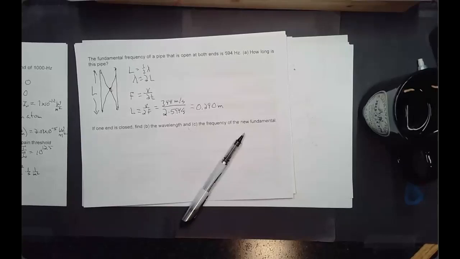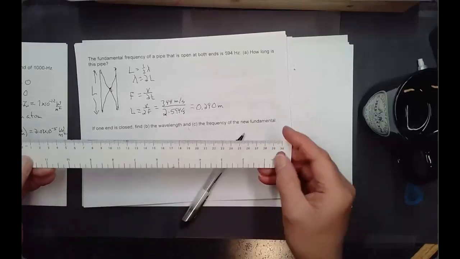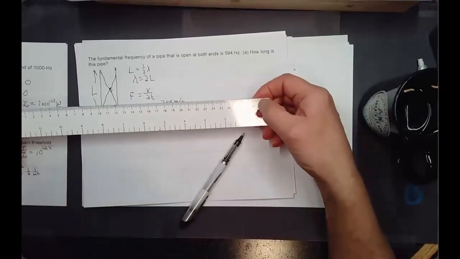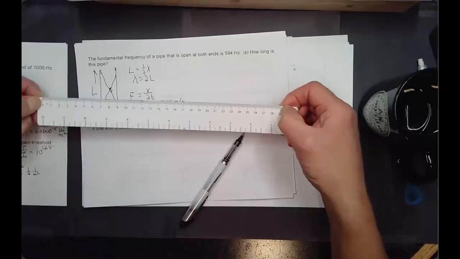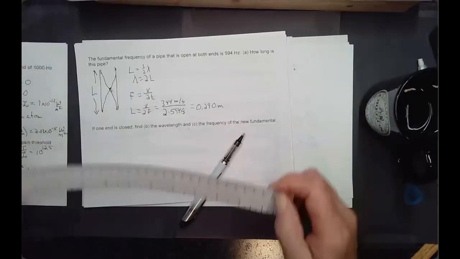Does this thing have that many? Nope. Oh, wait, it does. Yeah, on the other side. That would be about how long the pipe happens to be. So you can see that whole thing.